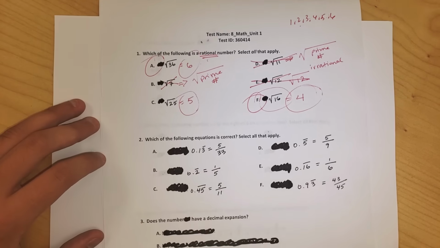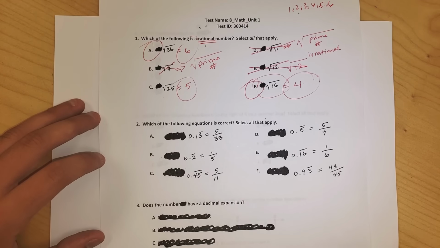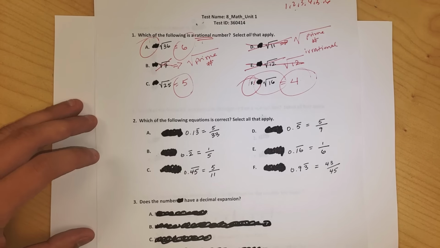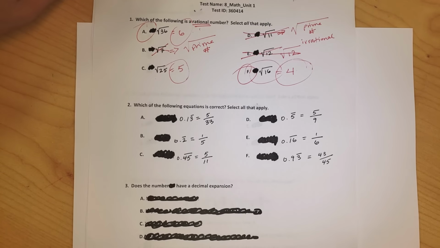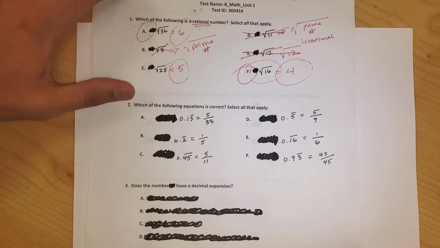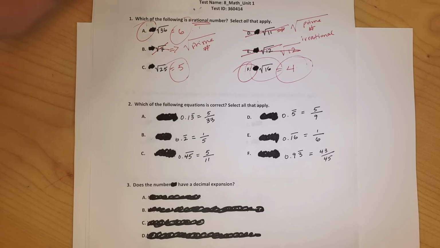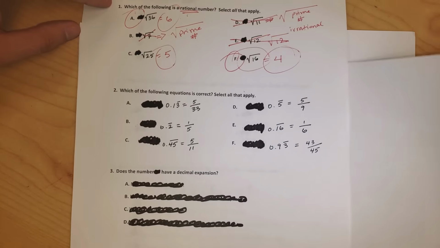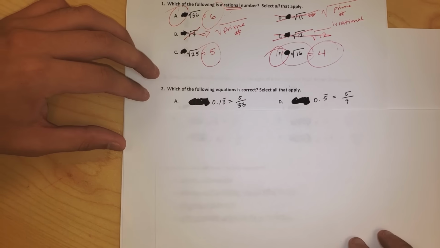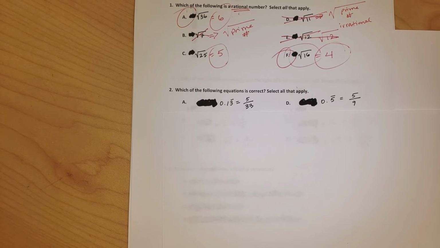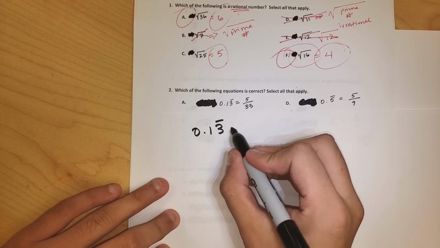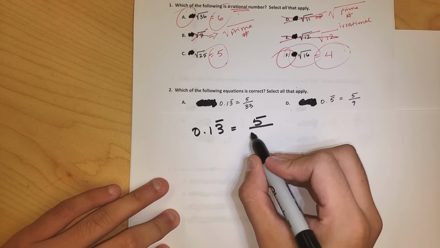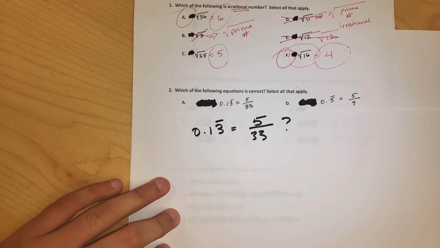This next question says, which of the following equations is correct? Select all that apply. The best way to go about this problem is to just go through all 6 of these. So let's start with the first one. The first one says 0.13 repeating is equal to 5 over 33. Let's check and see if that's a true statement.